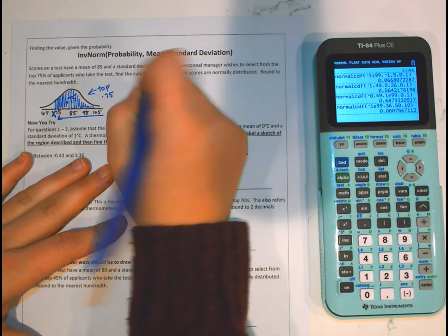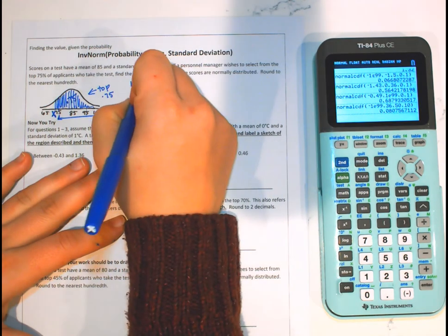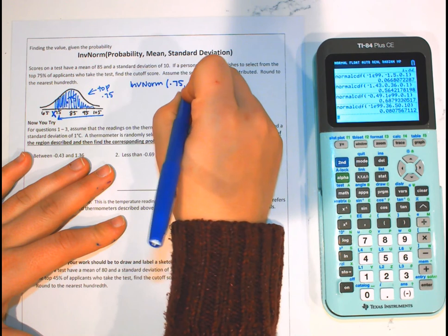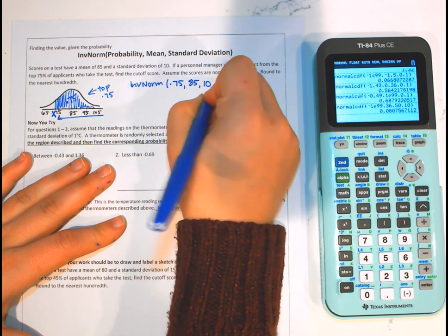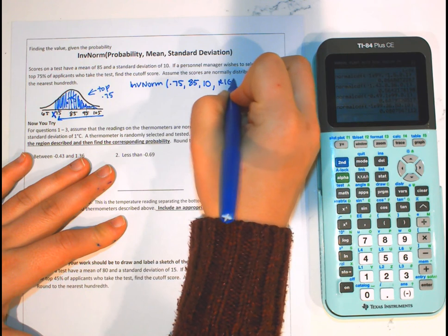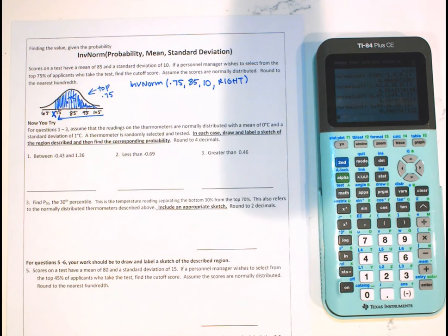If you have a newer calculator, right, I want the top 75%. My mean is 85 and my standard deviation is 10. And the top 75% is coming from the right part of this graph. So my tail is to the right.